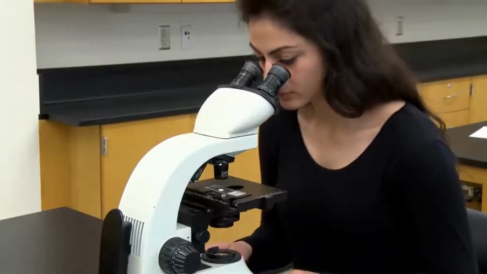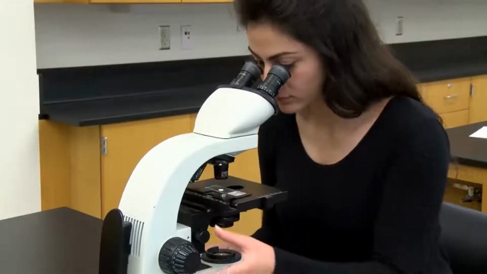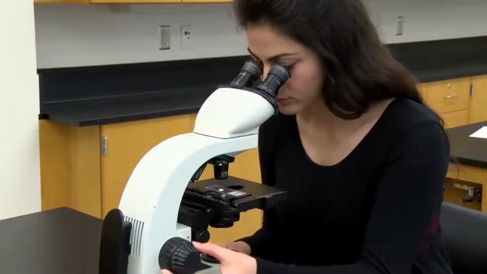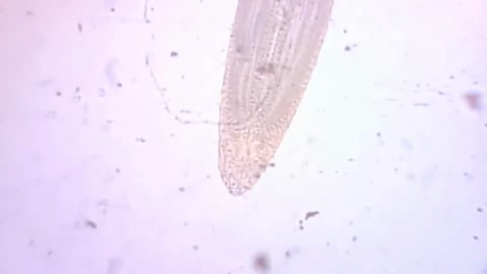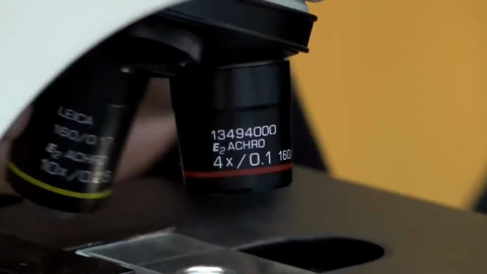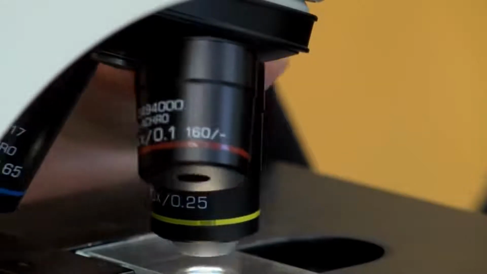Start with the low-power objective lens, 4x, and the stage in its highest position. Then look through the ocular lens and focus on the specimen, which should already be nearly in focus. Once you have found the specimen on low power, be sure it is centered in the field of view. Then move to the next highest objective lens, 10x, and refocus.